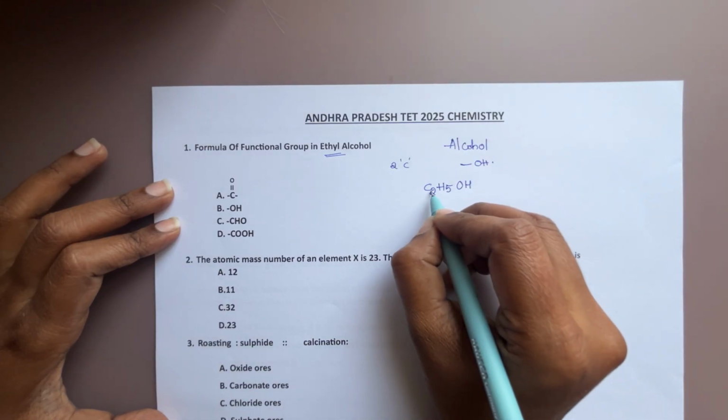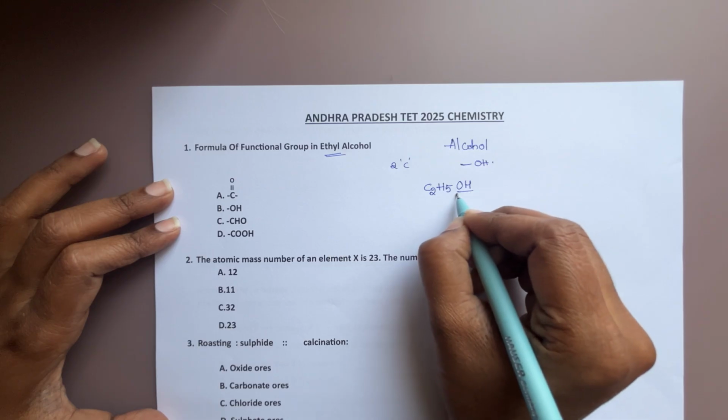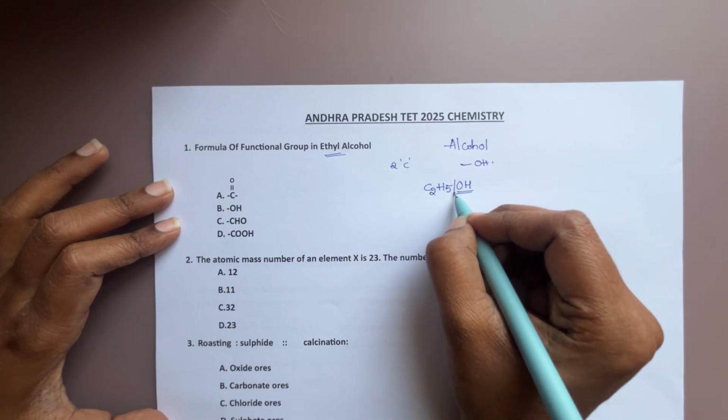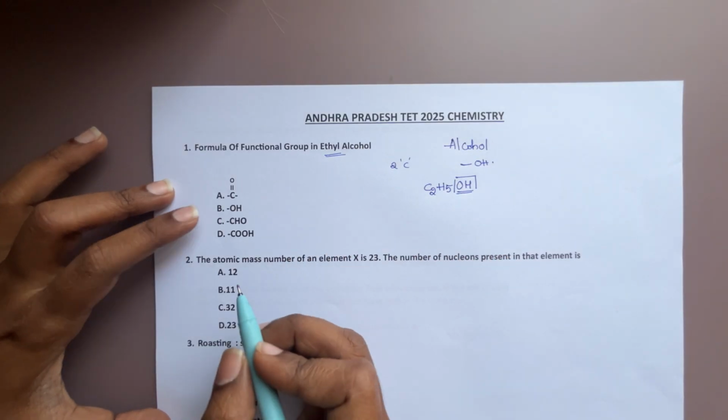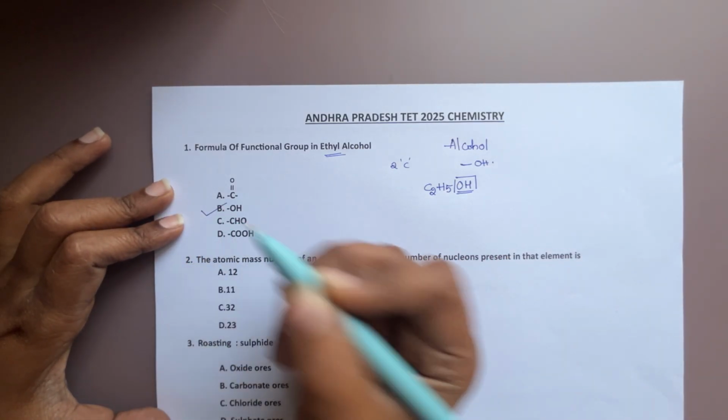They are asking the functional group, other than carbon and hydrogen. This is what we call the functional group. So the functional group present in ethyl alcohol is OH. So the answer is B, OH.